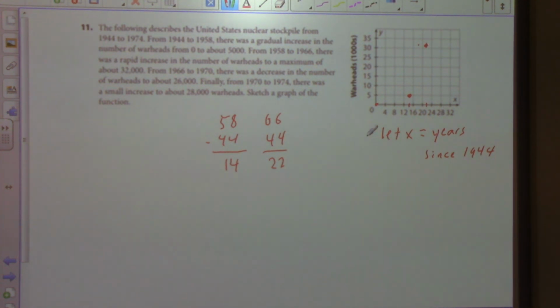And next we have from 66 to 1970. When's 1970 in this scheme here? 26. So 26 goes about right here. How many warheads did we have? Well, we went down to 26,000, right? So we go to 26, which is about right here.